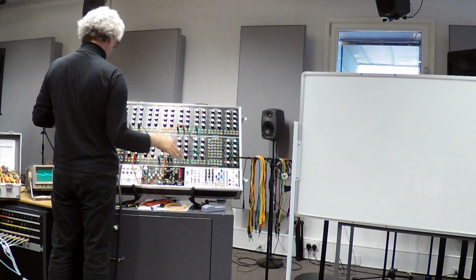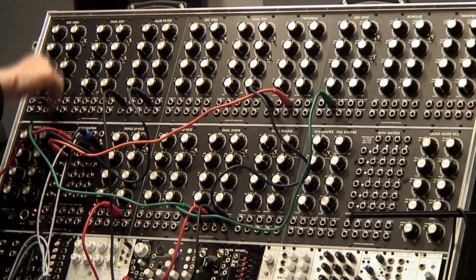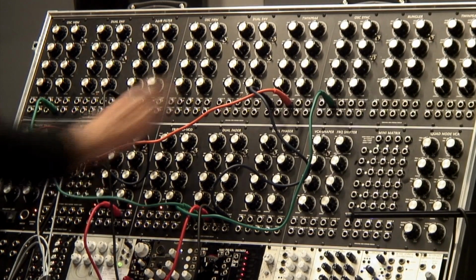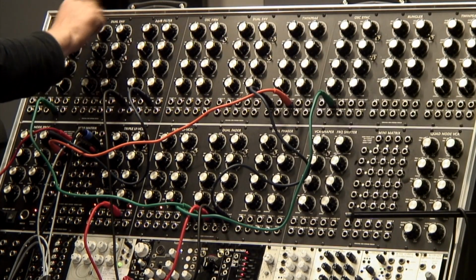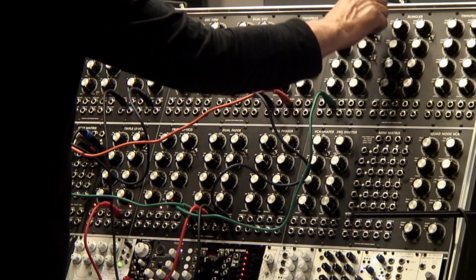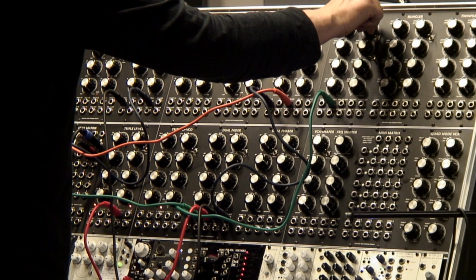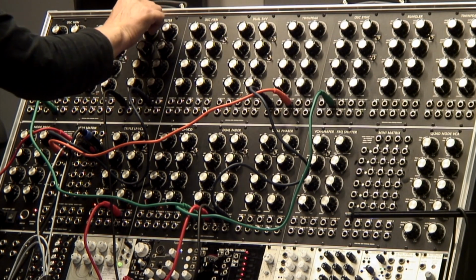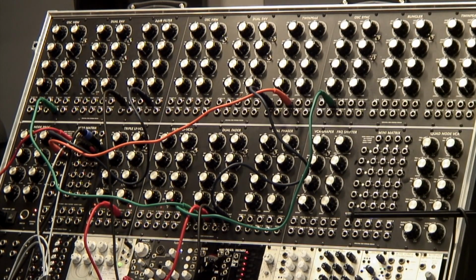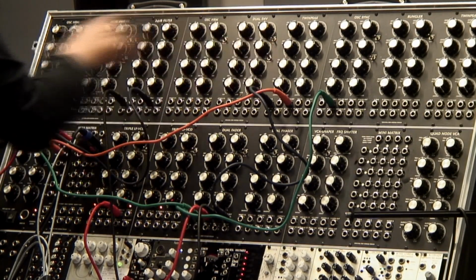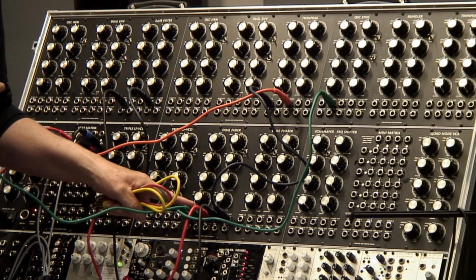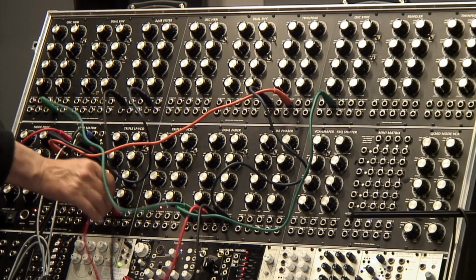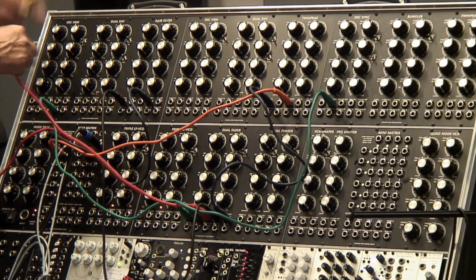I can just use, for the modulation function that now comes from a separate LFO, I could for instance also take the output of this oscillator.